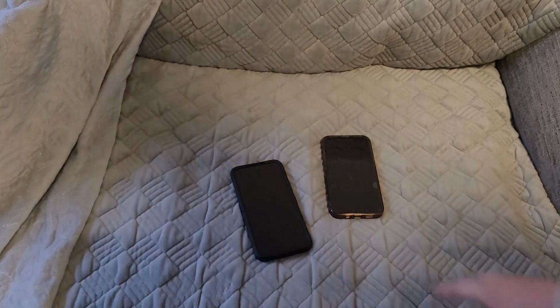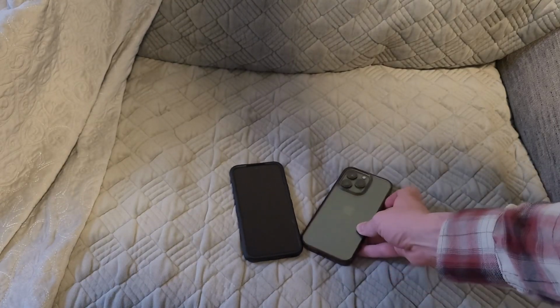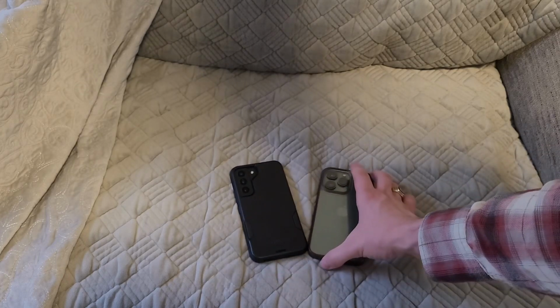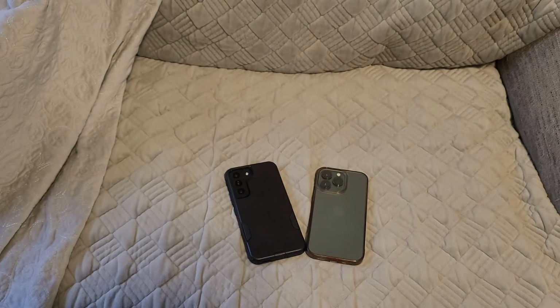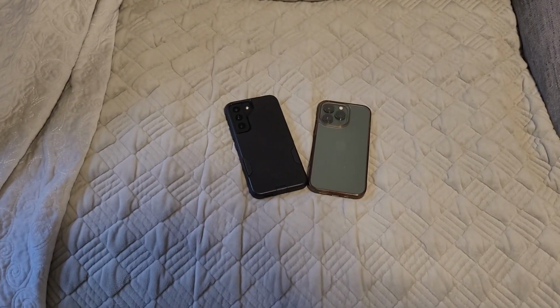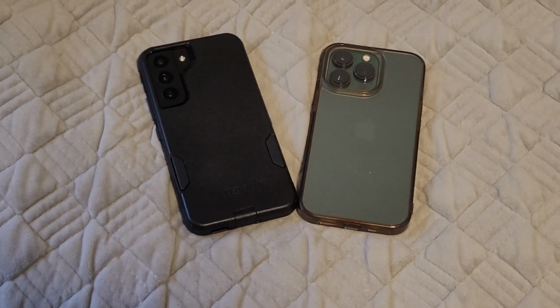So stay tuned for a full review comparing iPhone to the Android in the coming weeks. Well, definitely this experiment has turned out a little bit different than I anticipated. I would have thought that I would be a true diehard iPhone user. However, it seems that might be changing.